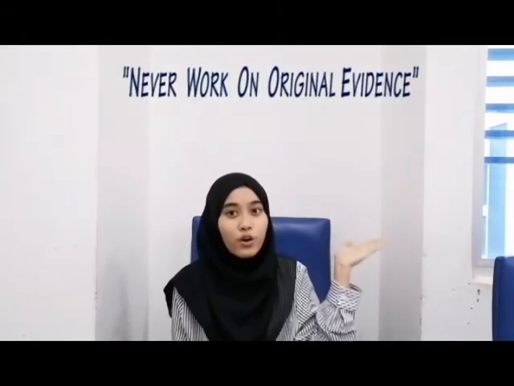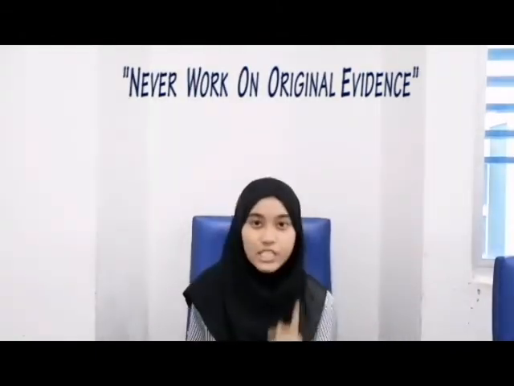We start with the subtopic never work on original evidence. The forensic examiner is able to articulate and verify that the captured evidence is exactly the same as the actual evidence. The forensic image is verified against the original to ensure it is an exact duplicate of the actual data evidence.